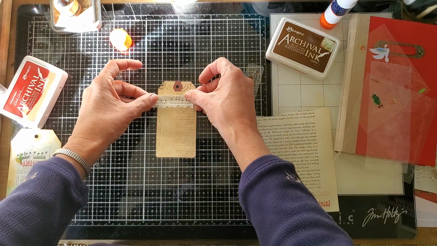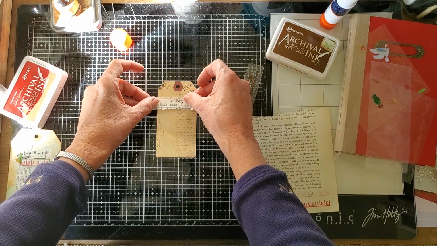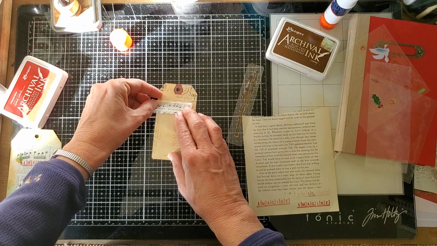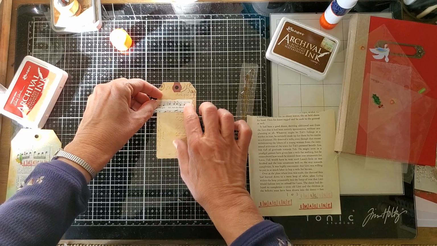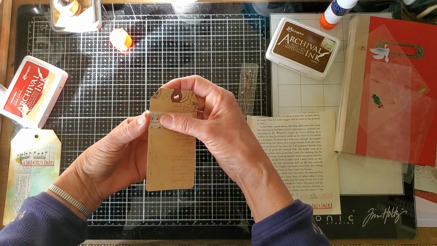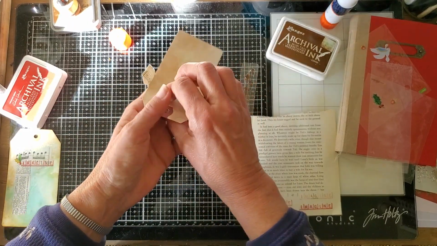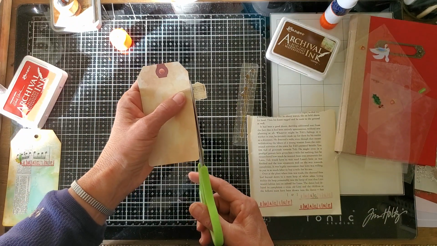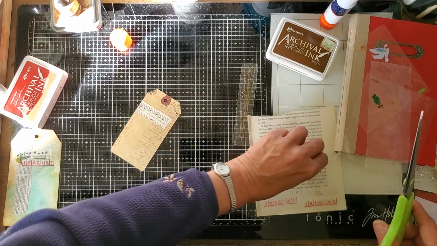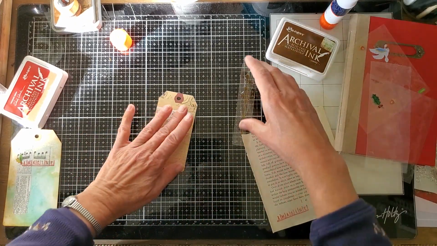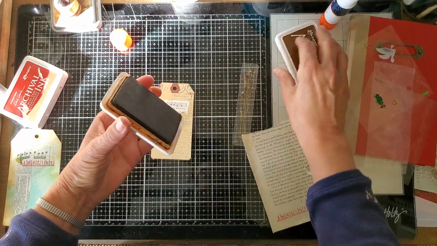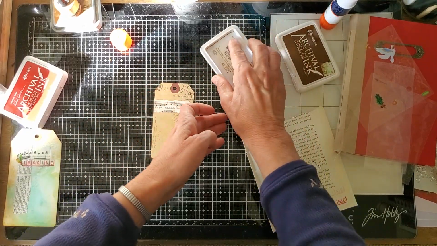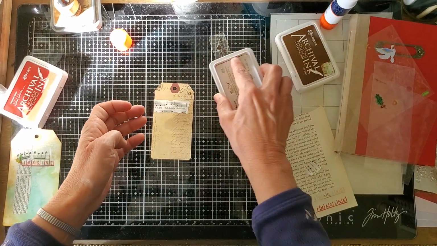Okay, so we'll put that come across like that. Trim that off. And then we're going to do this long, tall, narrow stamp.